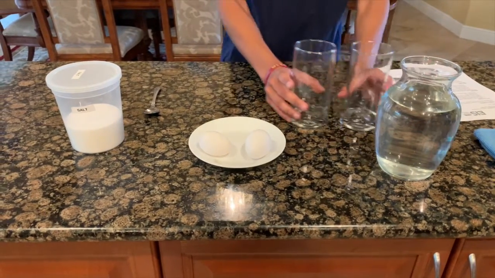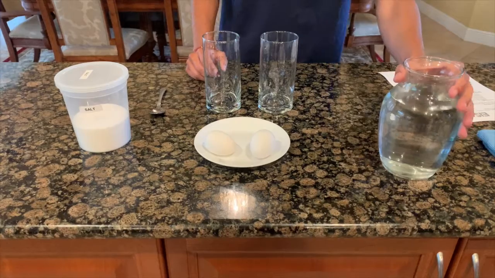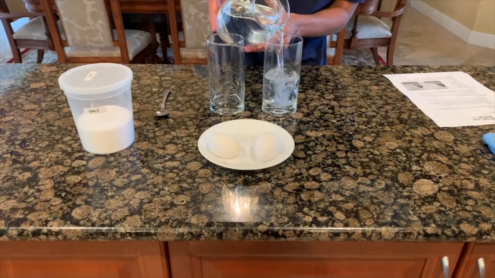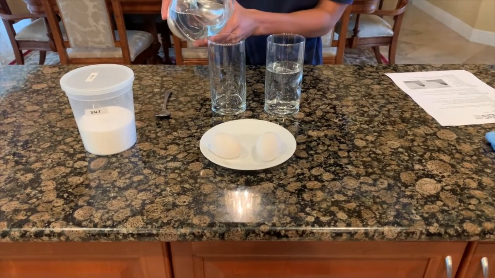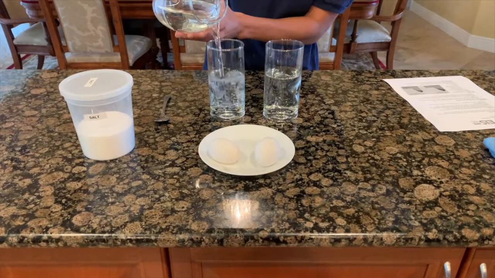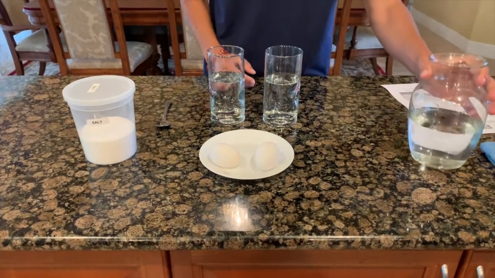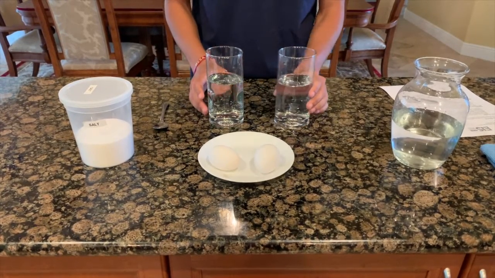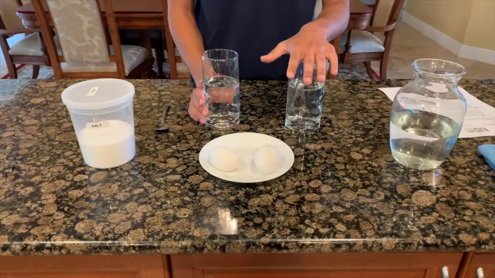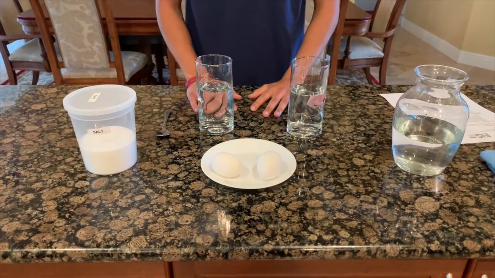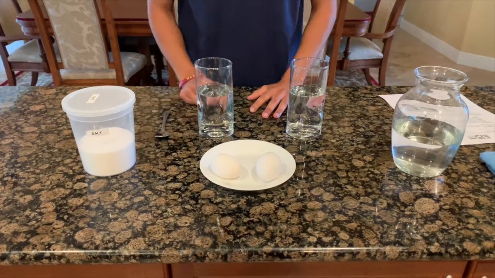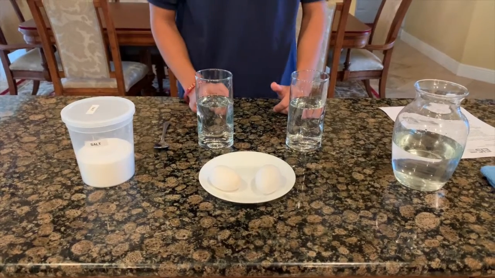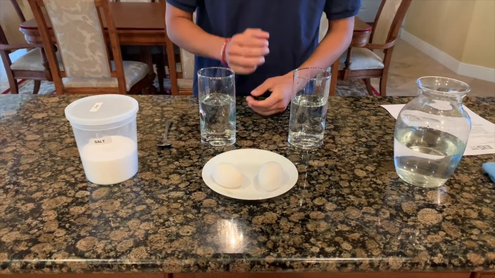So first, we're gonna grab our 2 containers right here, and we're gonna pour some water. We're gonna go halfway through the transparent containers, because we're gonna be adding mass and the volume is gonna change. So we're gonna do half and half. Remember which one is gonna be your control. That means that one is not gonna have any salt in it. So the left one is gonna be my control container, and the right one is gonna be my experiment container.